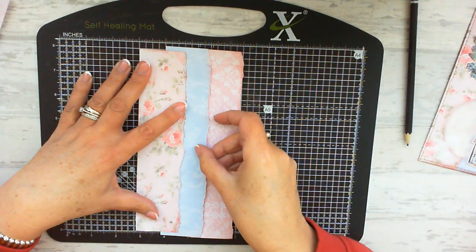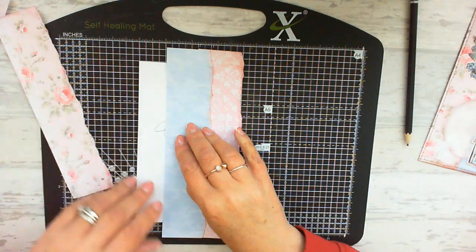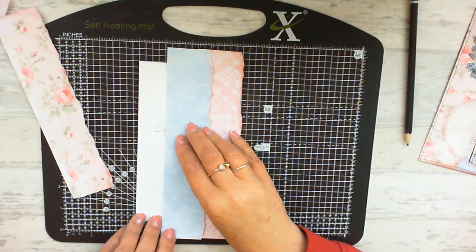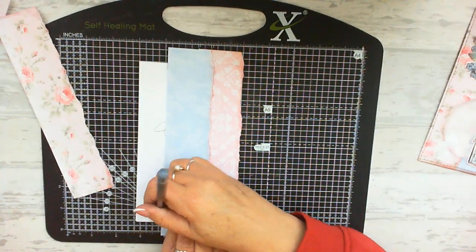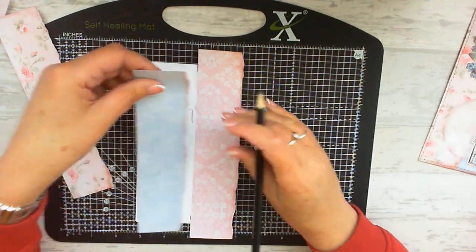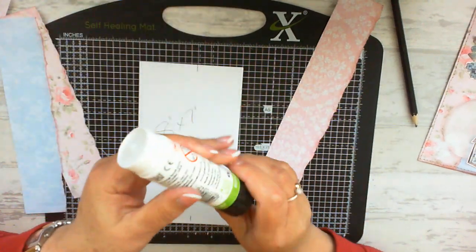So I'm going to go about there. So I'm just going to take that one off a minute, and I'm going to mark on where this one needs to be. There and there. And right now I can glue. Okay.